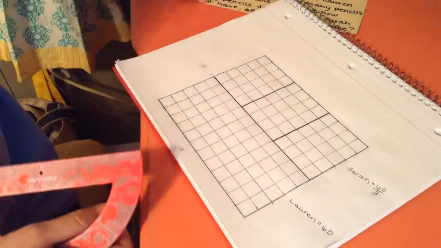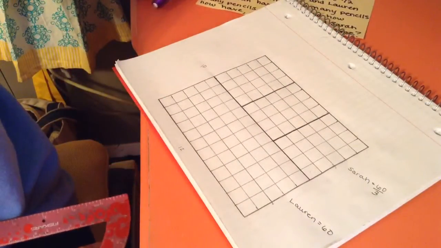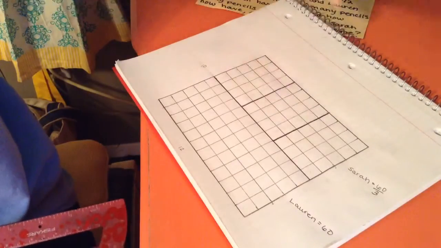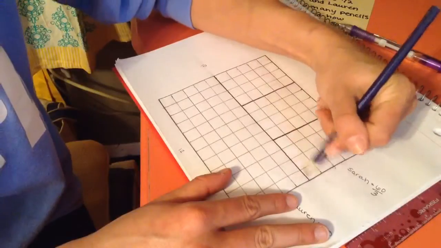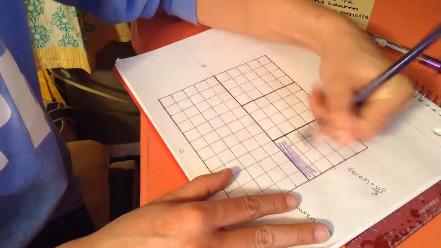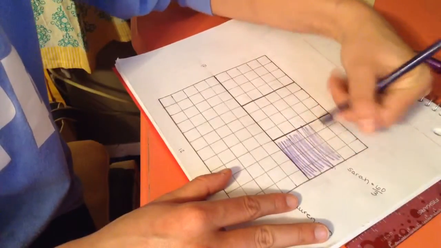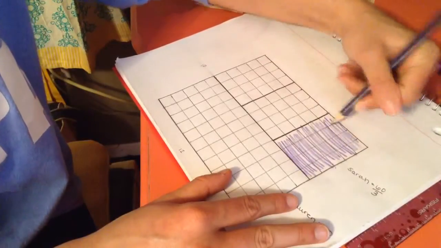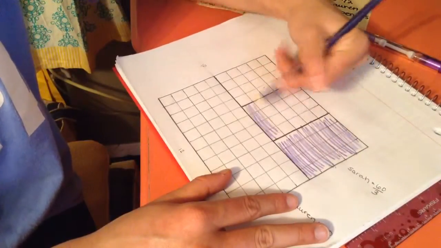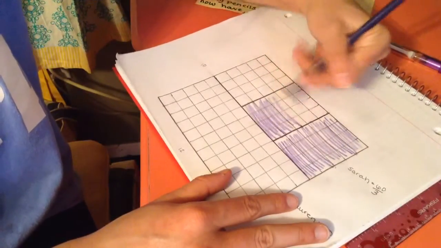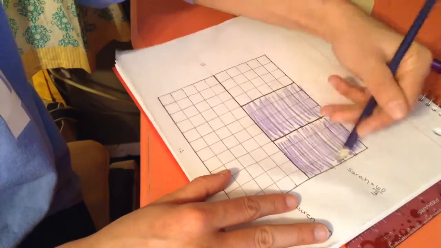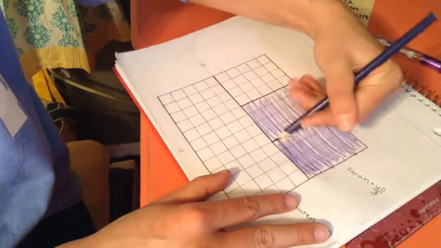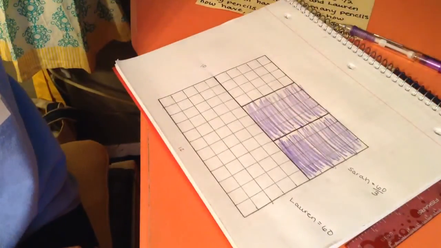Since she now has 1/3, that means she has lost 2/3. So you're going to take a colored pencil and color out 2/3 of Sarah's pencils. The purple represents her lost pencils right now. Okay, so now we have the 1/3.